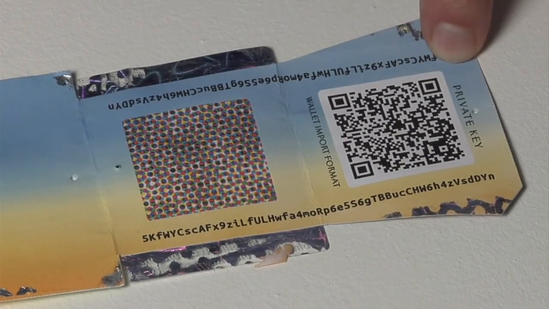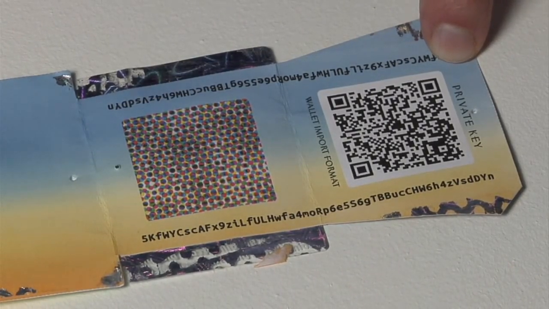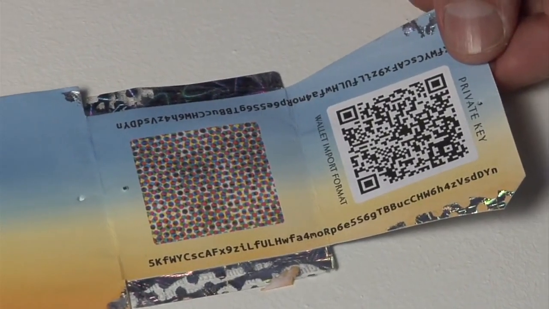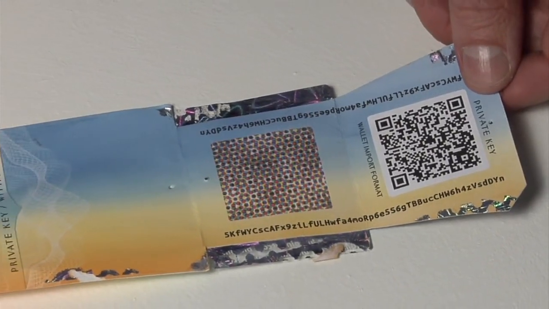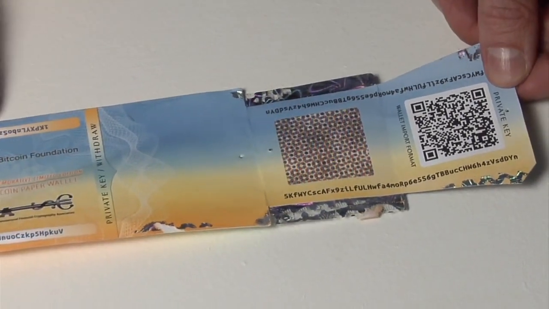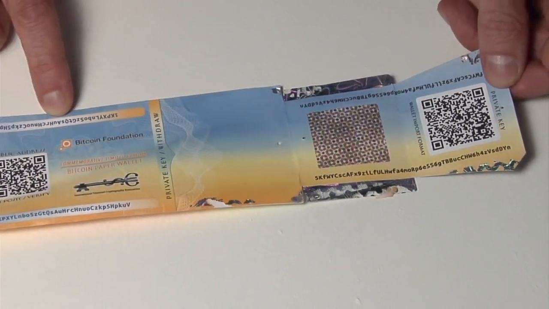Now, this particular wallet doesn't have any coins in it. I wouldn't be showing you the private key if it had any coins of mine in it. But this is the experience that you would have. And this is a thing that you can hand out to someone. And in fact, this was handed out at a conference as an example.